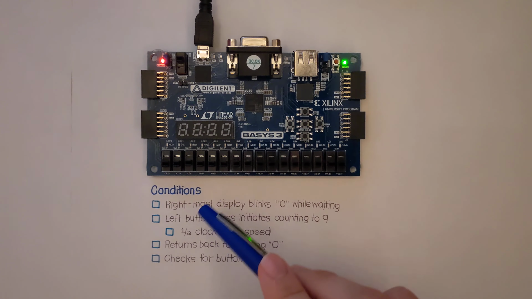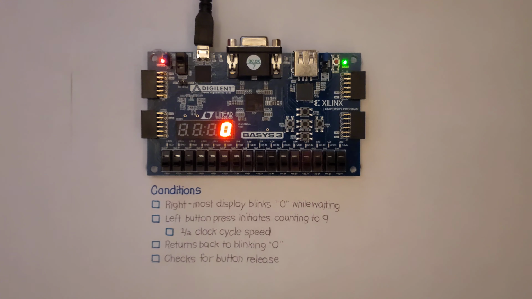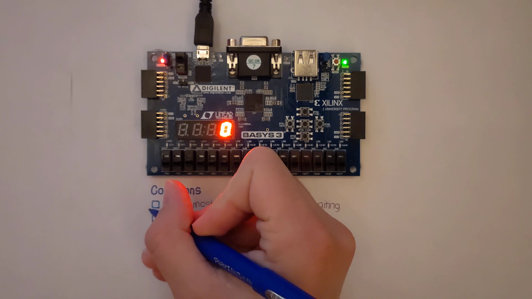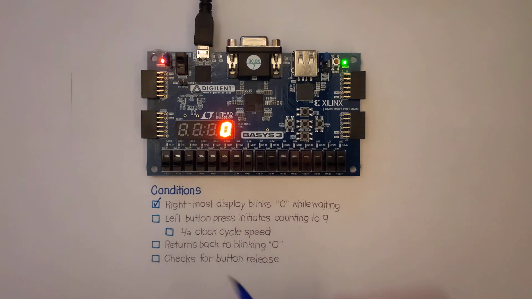So as I said, I've written them down here. We're going to go through each of these tests or conditions, and we're going to make sure that this program that I wrote for this board is working properly. So let's get started. As you can see, we're already passing the first condition. The rightmost display is blinking 0 while we're waiting because we're not doing anything. We're in the waiting state right now. So we're going to mark that one as done.